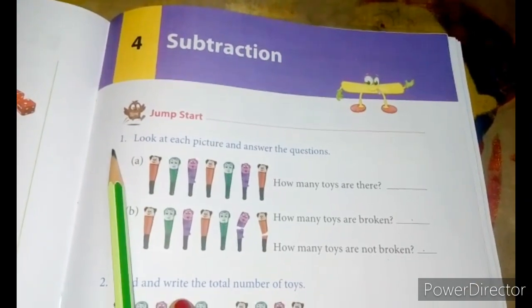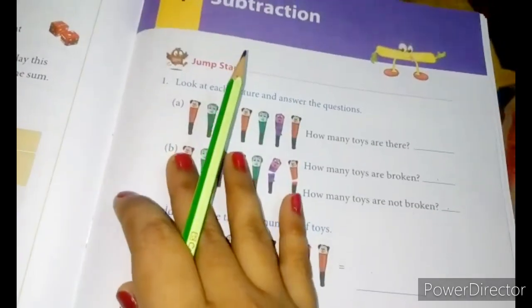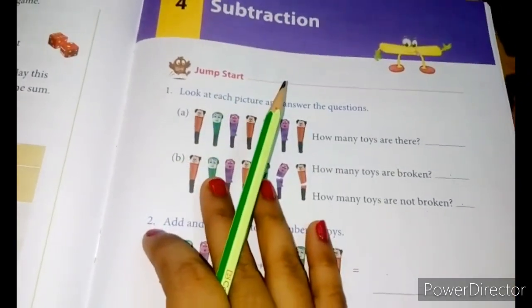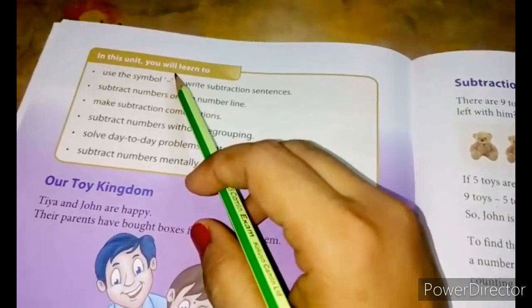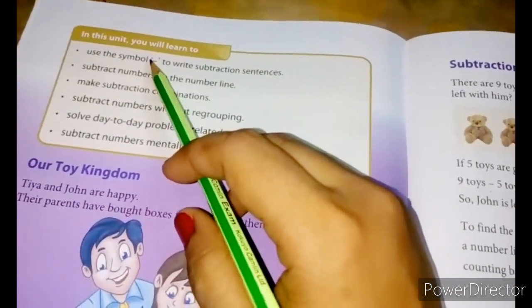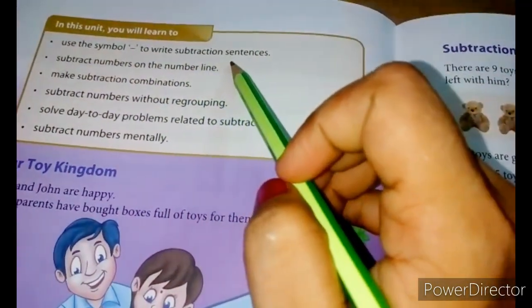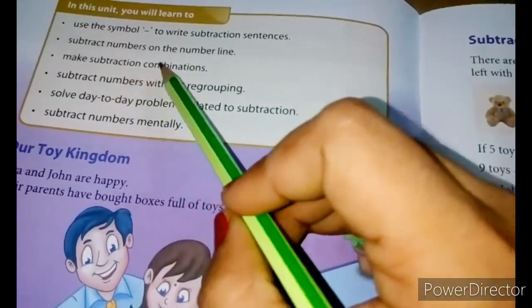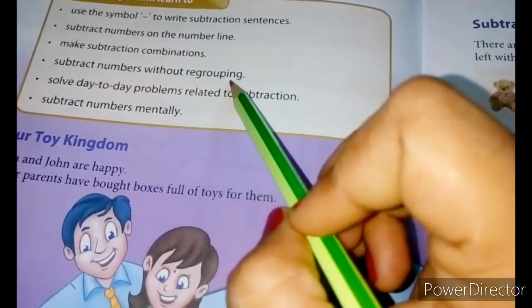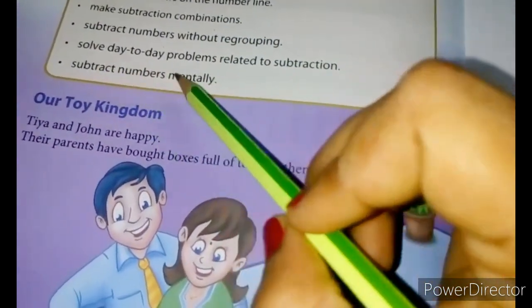Students, this is your maths book, chapter 4, Subtraction, page number 63. This is your worksheet page. I will send you all the answers of this page later. Now, turn to page number 64. Here we can see that there are some points that we have to learn from this chapter. Use the symbol minus to write subtraction sentences. Subtract numbers on the number line. Make subtraction combinations. Subtract numbers without regrouping. Solve day-to-day problems related to subtraction. Subtract numbers mentally.